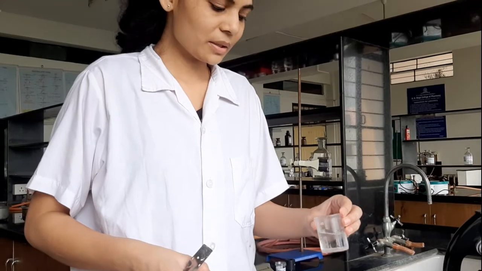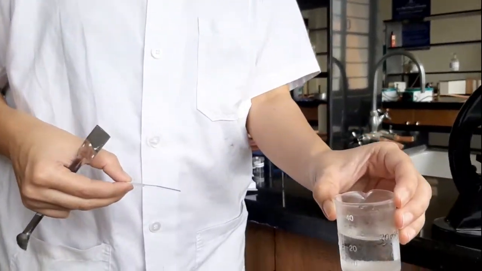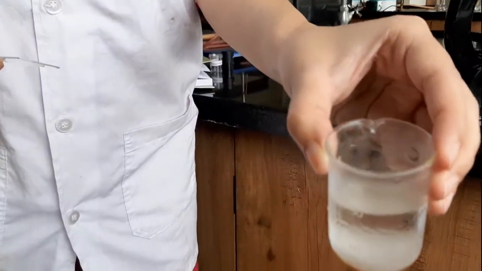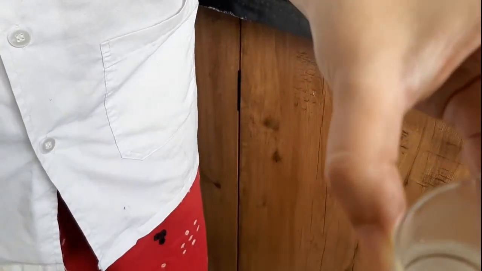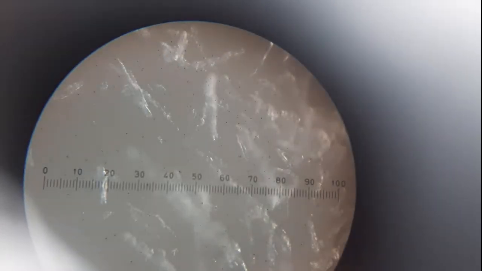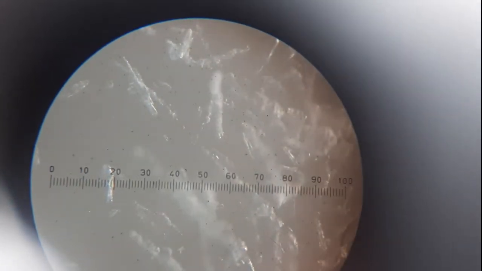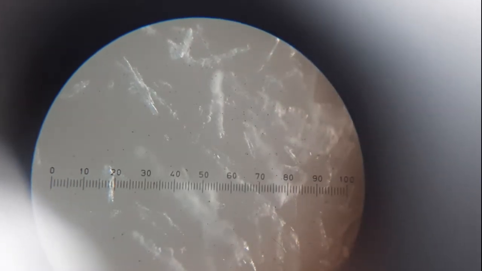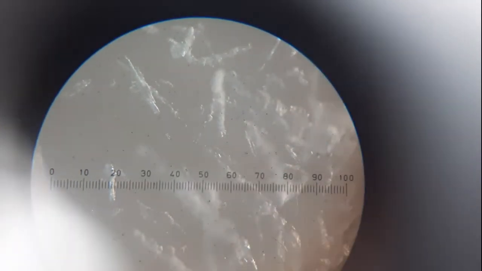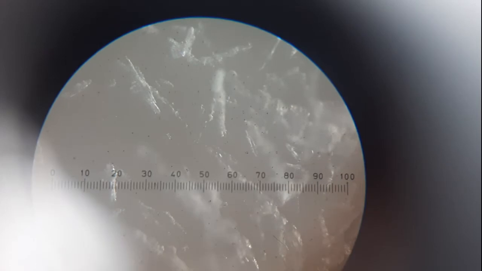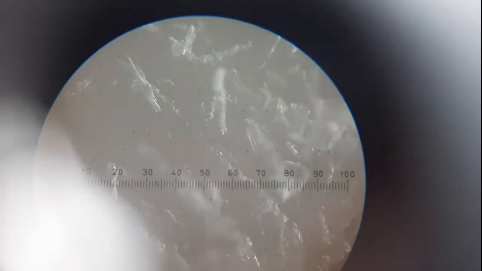Now this is our 30-minute sample, and if you observe, the crystals are very well formed. These are the crystals formed at 30 minutes. The average size of these crystals is 36 units of the eyepiece. Now we will proceed to the 40-minute sample.